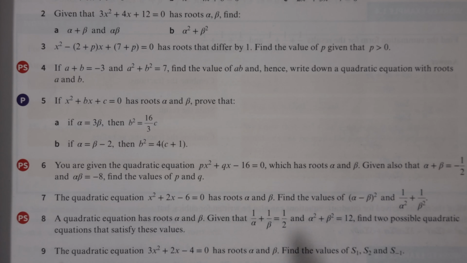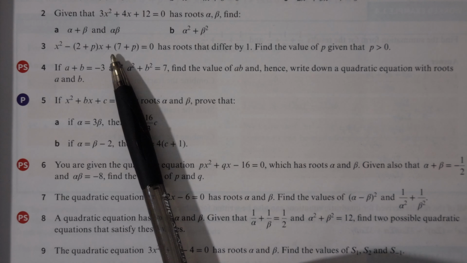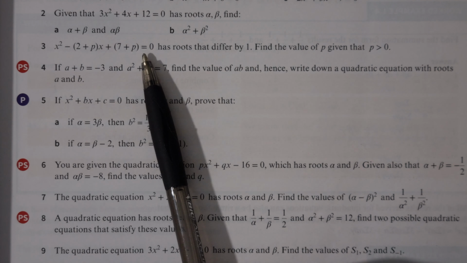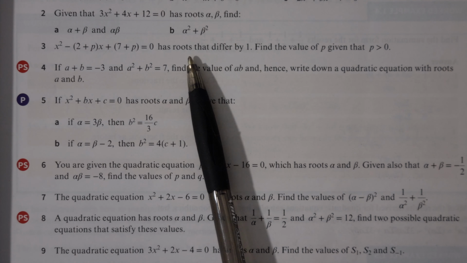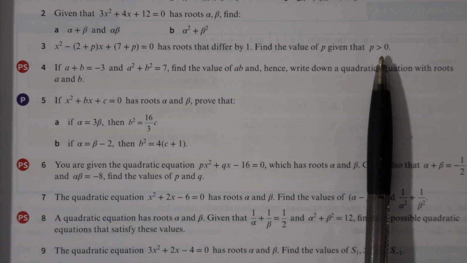Hi, question number 3. We have x squared minus (2 plus p) times x plus (7 plus p) is equal to 0, which has roots that differ by 1. Find the value of p given that p is greater than 0.